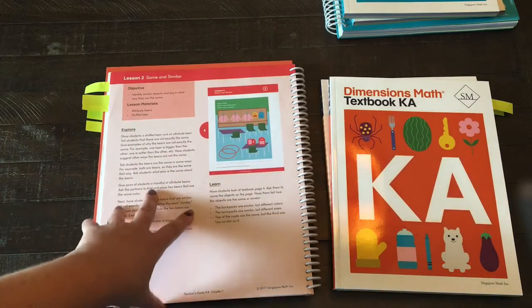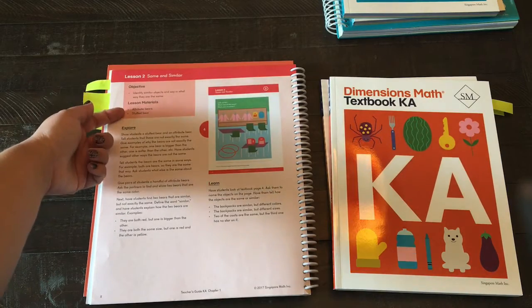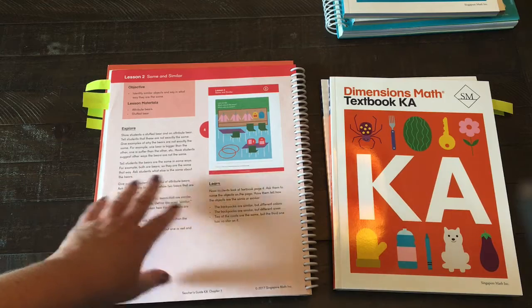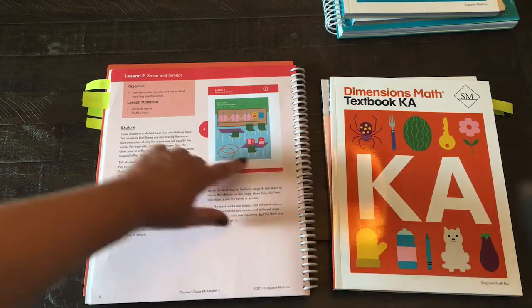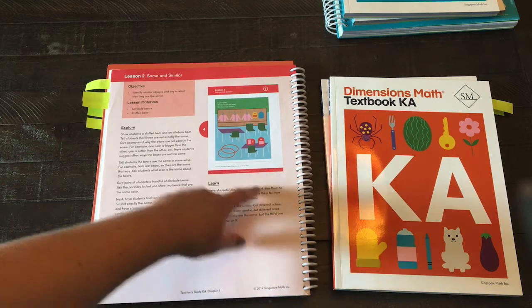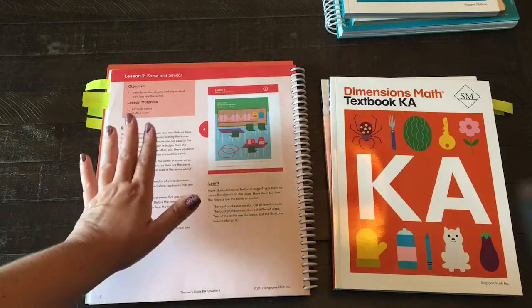Okay, so this is lesson 2, and it's talking about same versus similar. It shows you your objective, your lesson materials, how to explore and talk to your students about what you're going to be discussing that day. And then it'll say, have students look at the textbook, page 4. And there's always a little red tab so you know what to do.